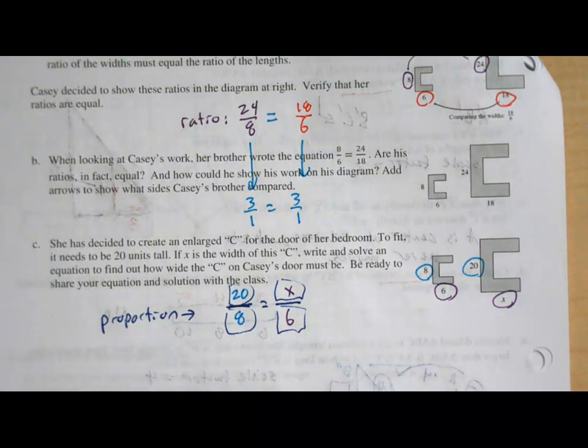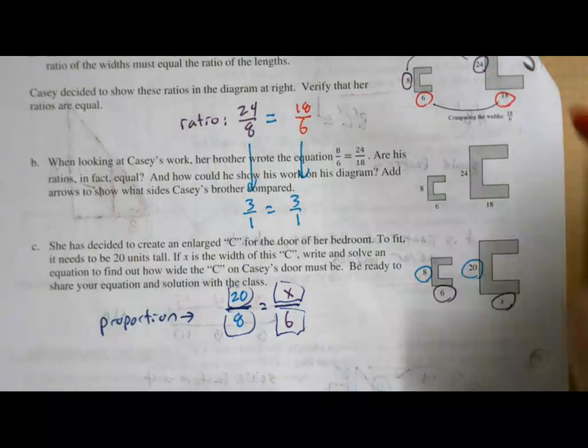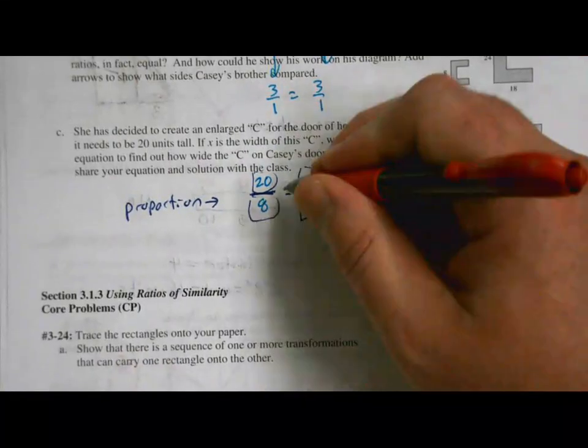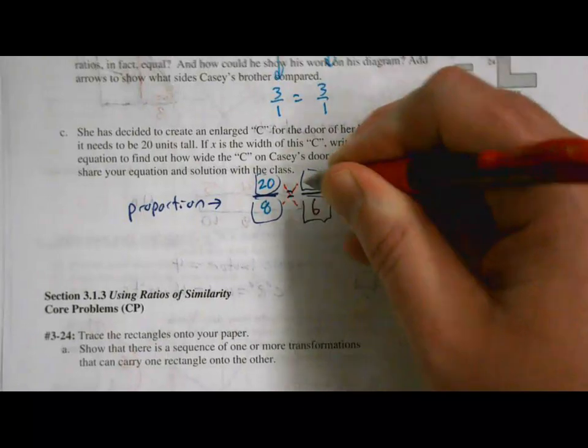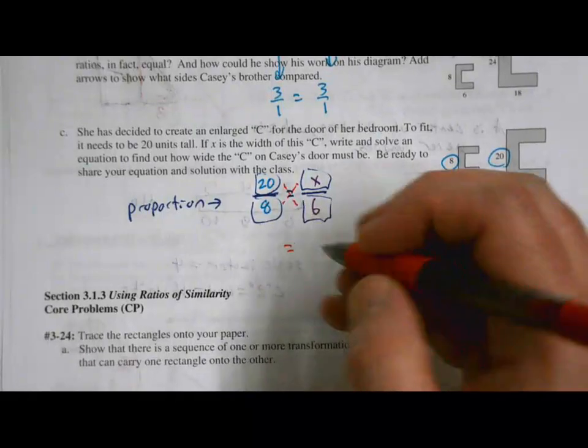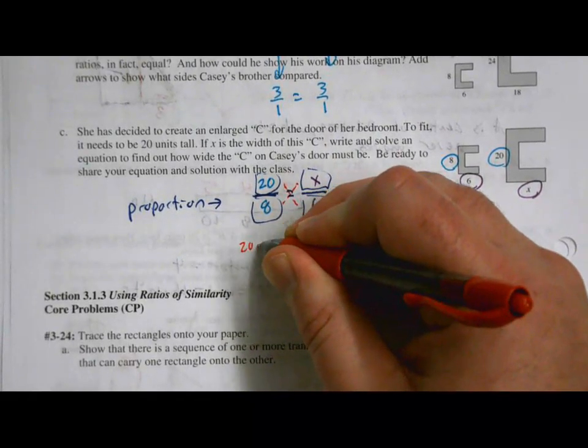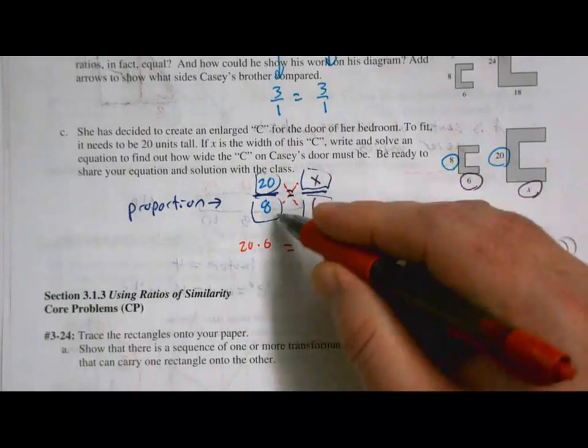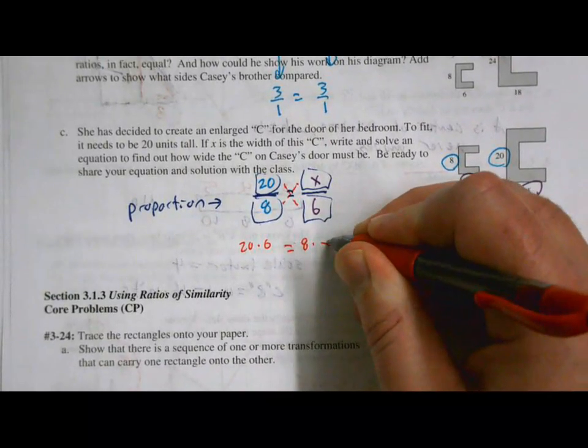Do we have enough information to figure out what x is? Do you have tools that you could use to solve that equation? We just mentioned it a moment ago, cross multiply. Can I get everybody to go ahead and cross multiply and get me a value for x, please? Cross multiply. So we built a proportion, now we're going to cross multiply. I've got a 20 times a 6. And an 8 and an x.